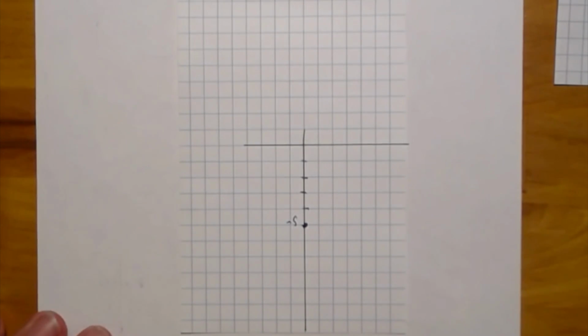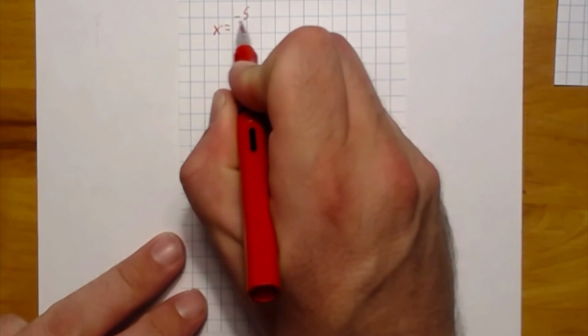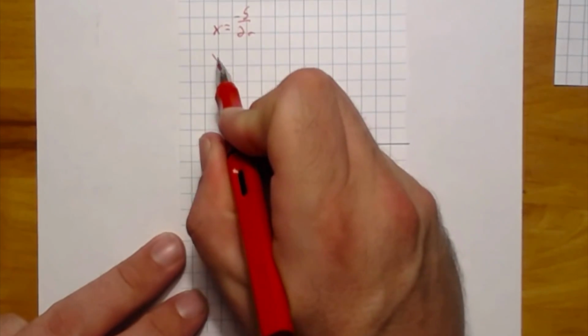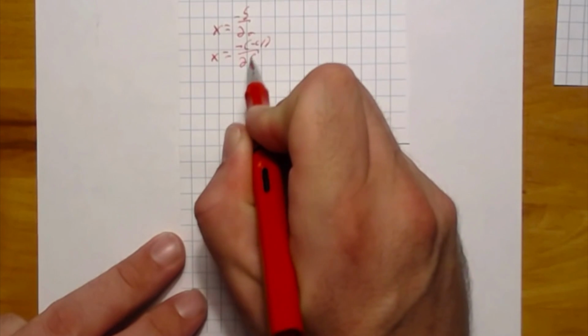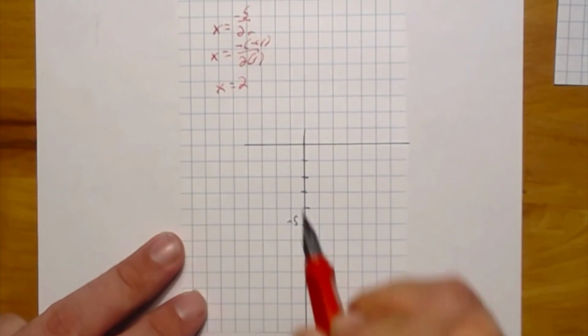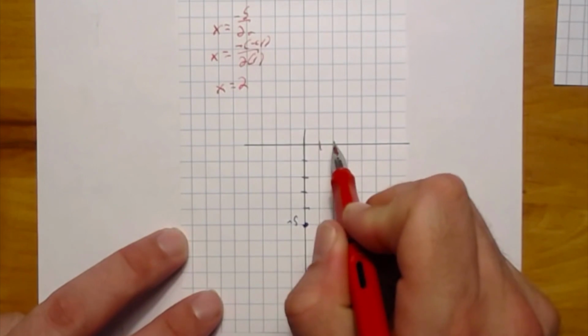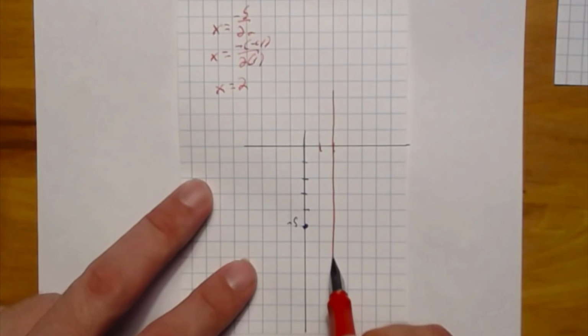I'd like to find my axis of symmetry. My axis of symmetry, remember, is found through the equation that x is equal to negative b over 2a, which means that x is negative times negative 4 over 2 times 1, meaning x is 2. So when x is 2, that is my axis of symmetry. That is the mirror point of this graph.